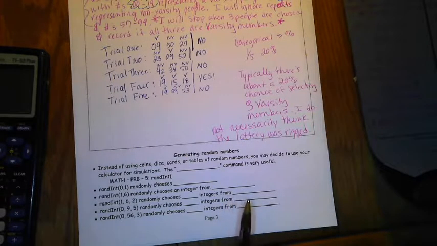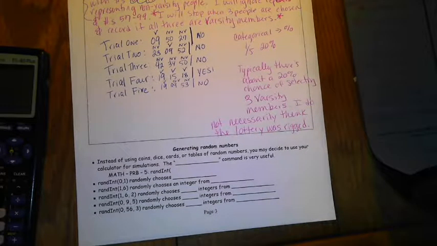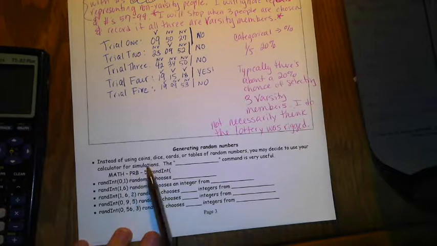Fortunately, though, our calculators will produce random numbers as well, so will computers. You can't really use that on the AP exam because they can't tell that you're really using random numbers, so they will usually provide you with random tables. But let's just kind of go through how we do.